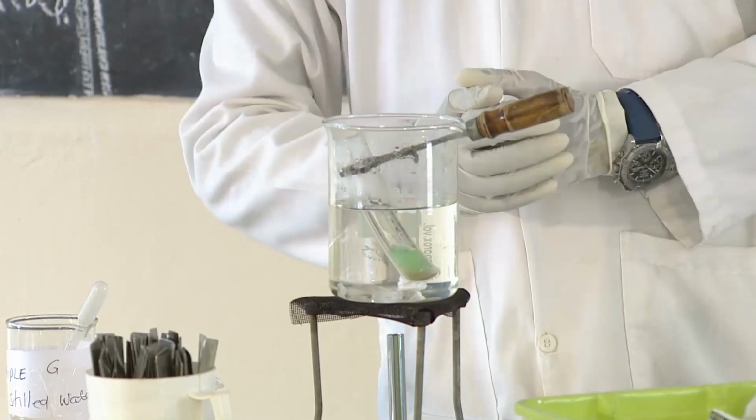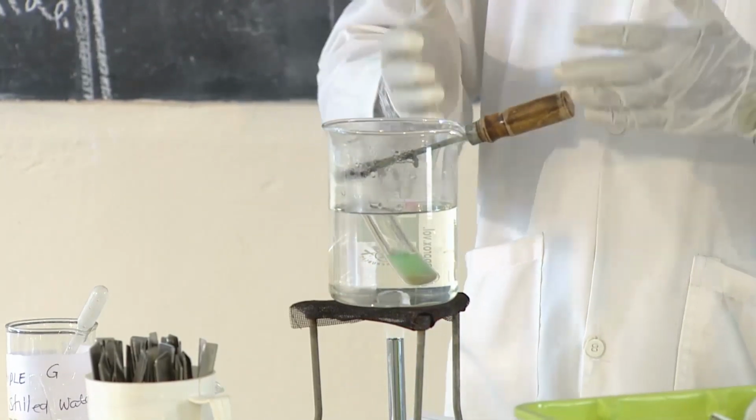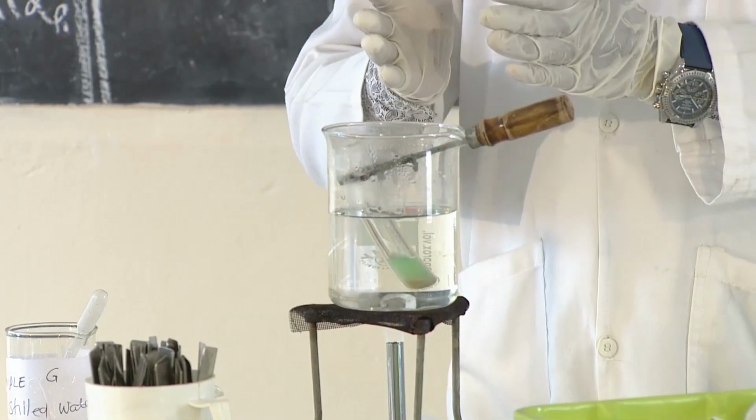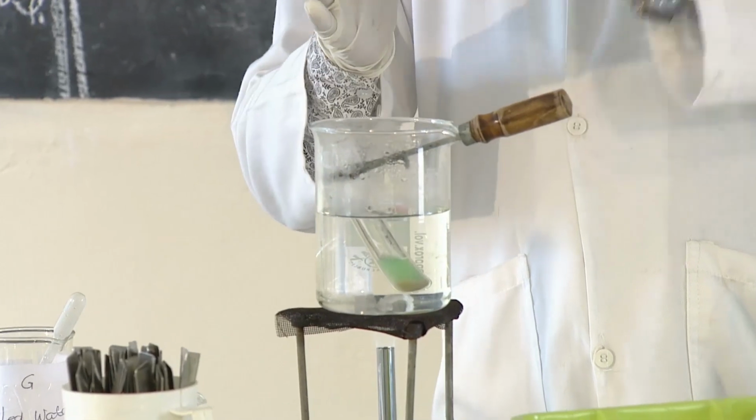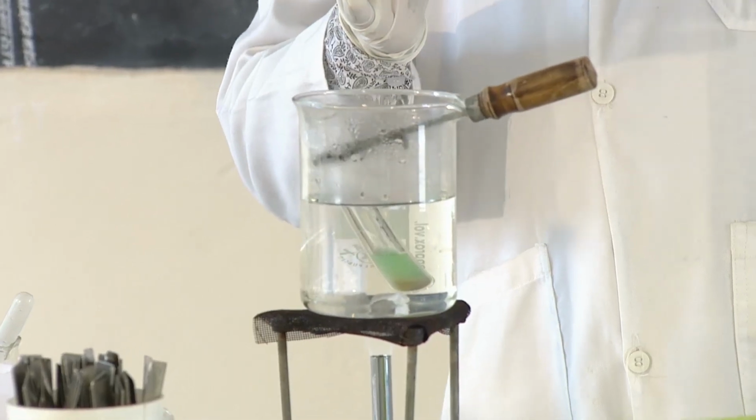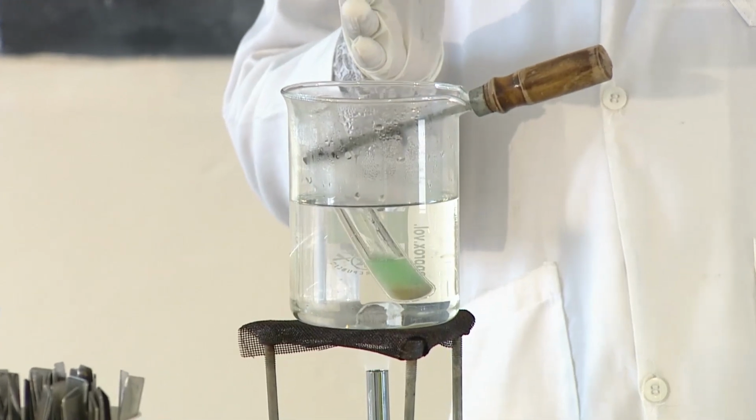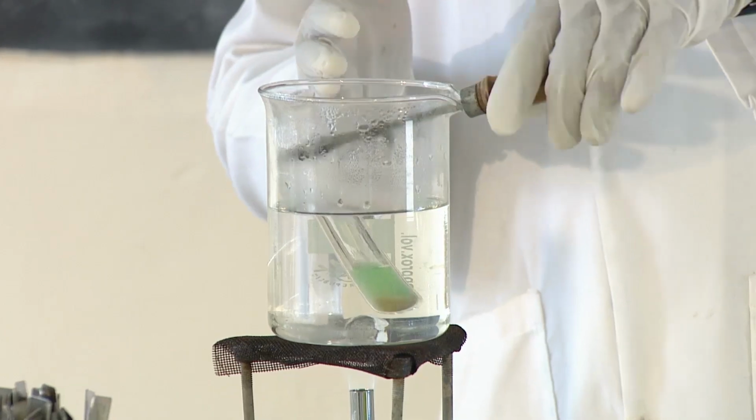Let us try to observe and see. We should just be observing using the color. Once you make the observation, you do the conclusion or the deduction. So let us try to observe.